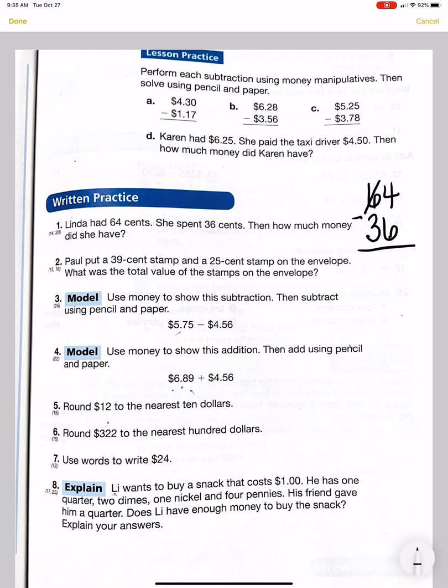So I need to mark out this 6 becomes a 5, 4 becomes 14, minus 6 is 8, 5 minus 3 is 2, and we are talking about money. Only one person on the test subtracted using decimals, and I could have decimals here, whenever it was talking about money.